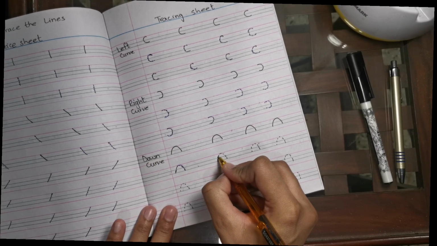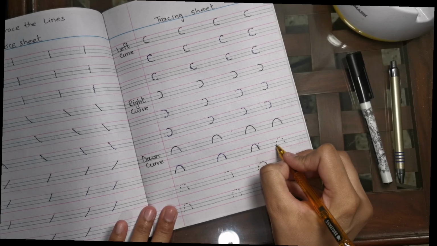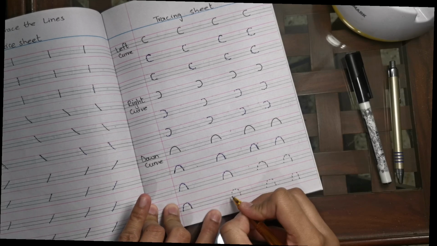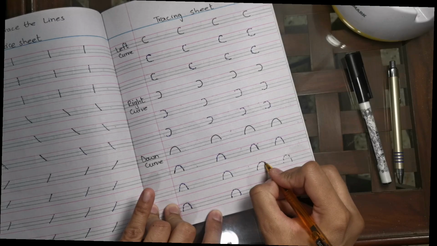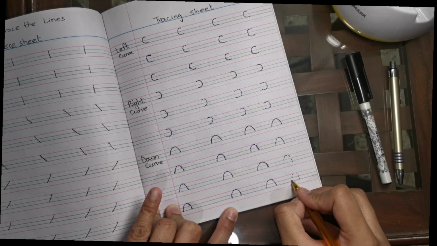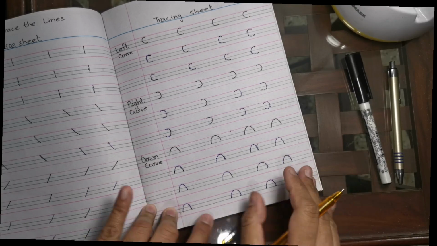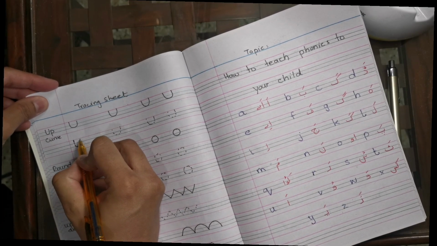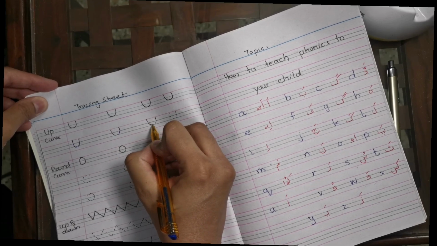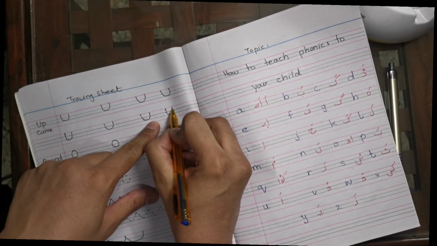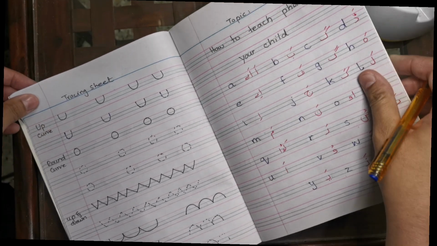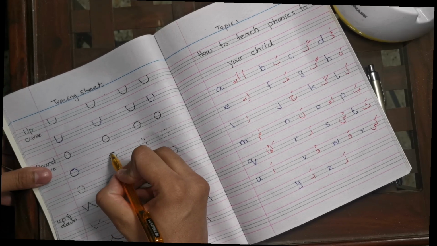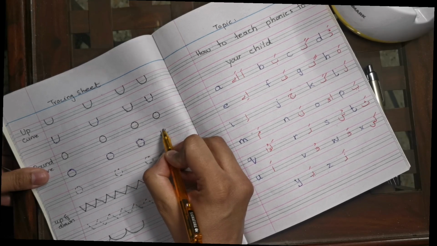Down curve. This is up curve, up curve, up curve. Round, round, round, round.